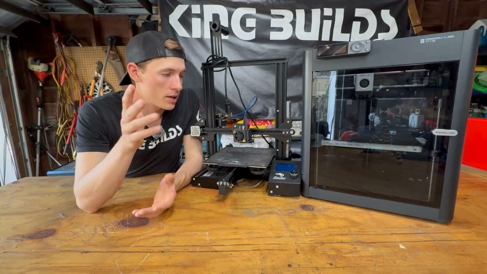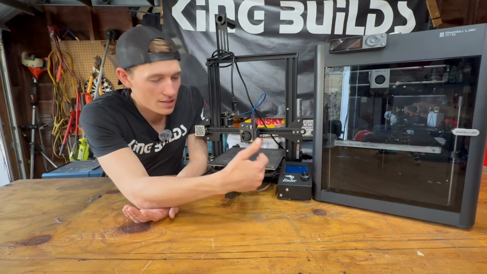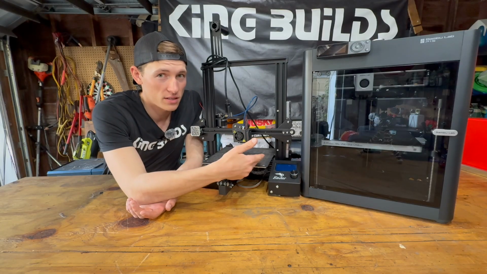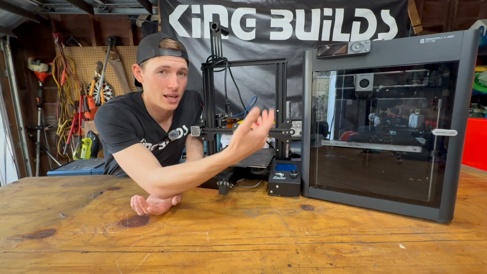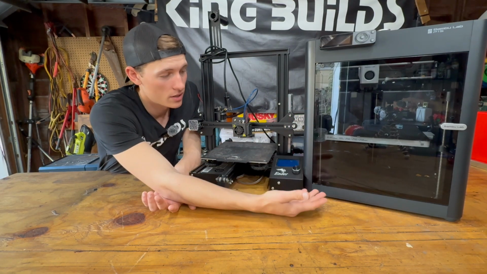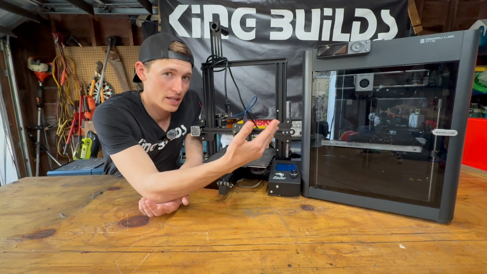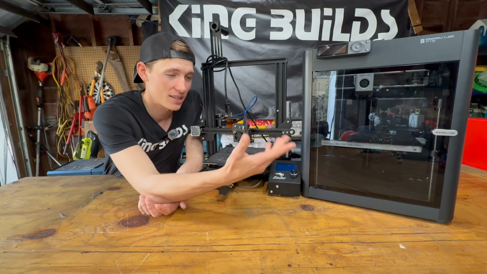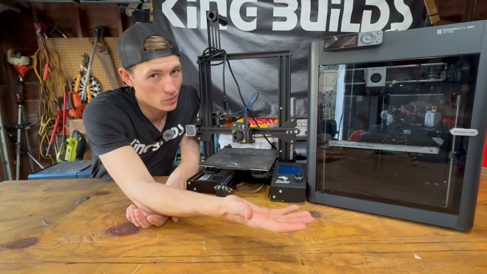Okay, so for this video, I'm gonna be using two different 3D printers. This is an older one. It's much more cost effective. This one's like $199. This is $699. This one has less features. This has more features. This is slow, that is fast. It's just, what's your budget? Pretty much is what it comes down to.